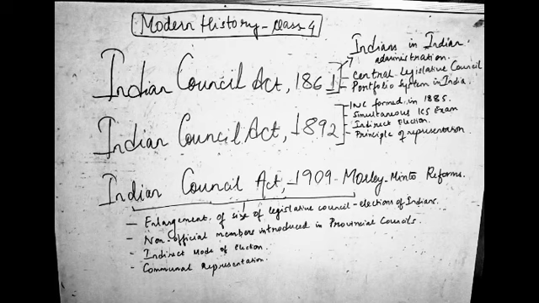sees the need of including Indians in the administration, because the British Crown felt that without the cooperation of the Indians in the administration, they would not be able to rule over Indians. In order to rule over the Indian territories, they needed the cooperation of Indians. The people of India needed to cooperate. So they had to involve Indians. So they needed participation of Indians in the administration. Okay.